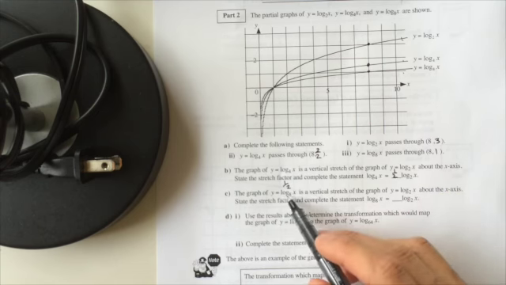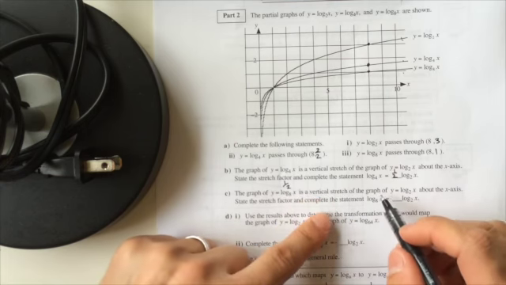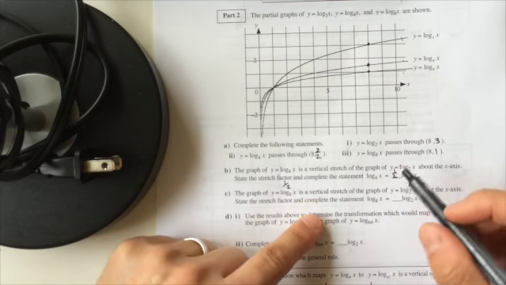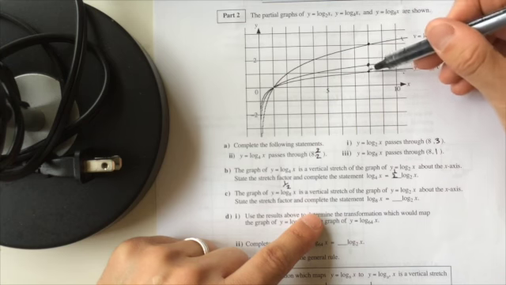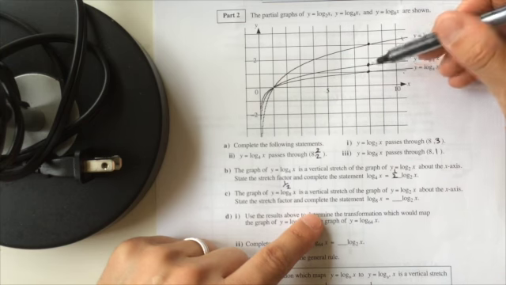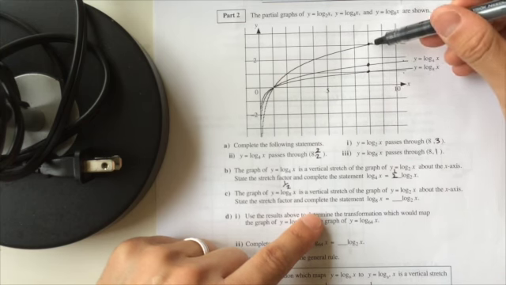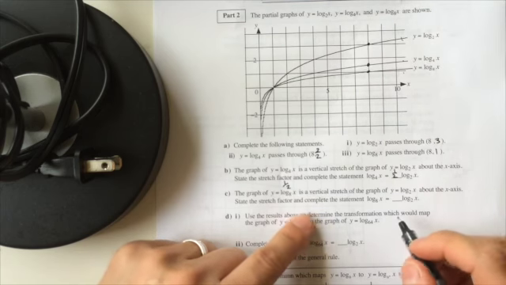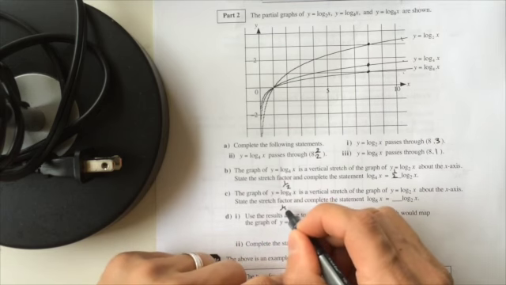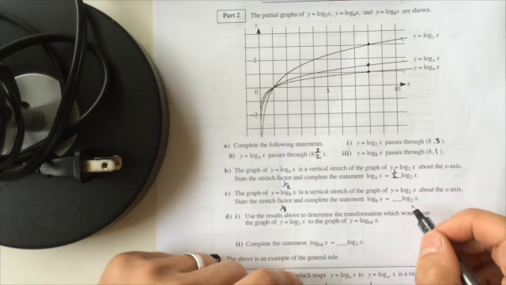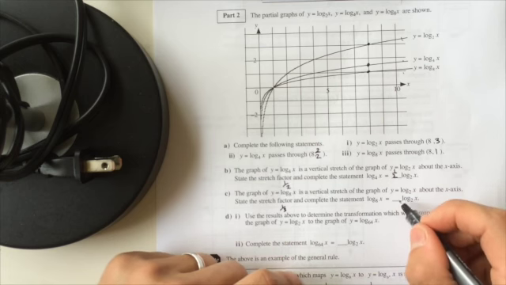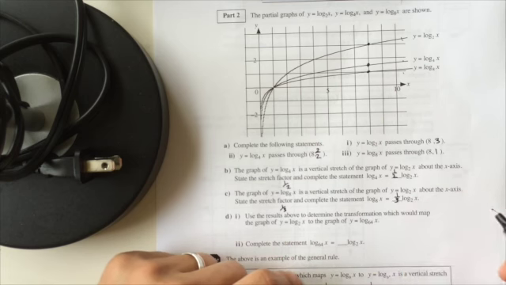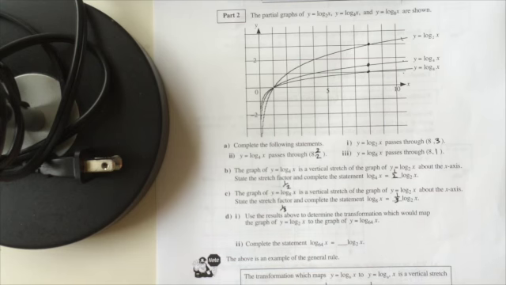The graph of y equals log 8 of x is a vertical stretch of the graph of y equals log 2 of x. All right, so for log 8 of x, I was at 1 and I'm at 3 over here. That means that the stretch factor is going to be 1/3, and so log 8 of x would be 1/3 of log 2 of x.